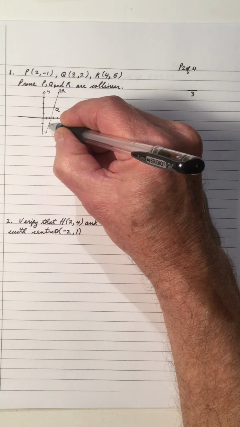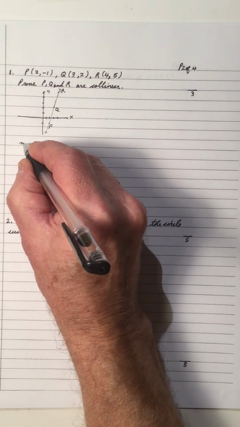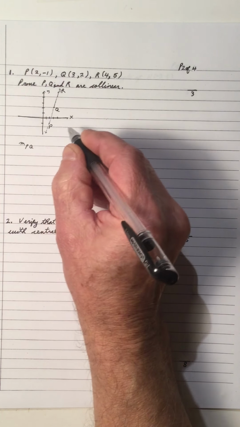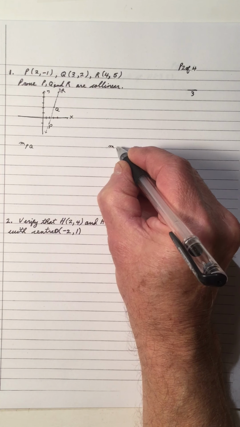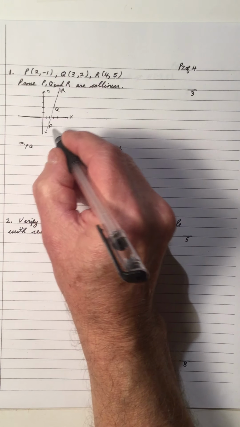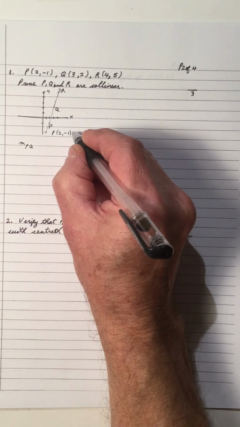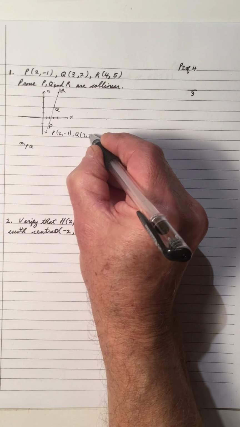And to show that, we will do the slope of PQ and the slope of QR, as long as you take 1 point twice. So P is (2, -1), and Q is (3, 2).